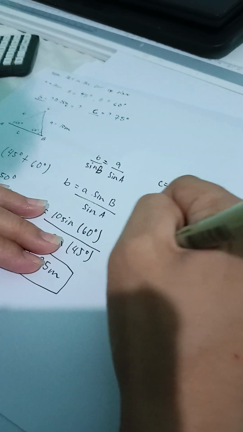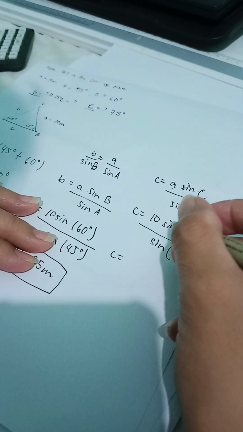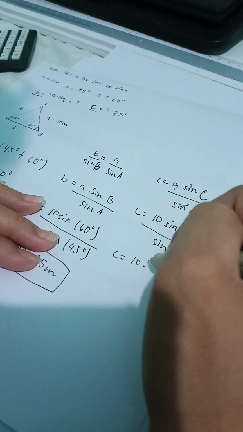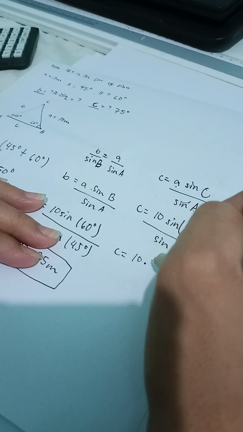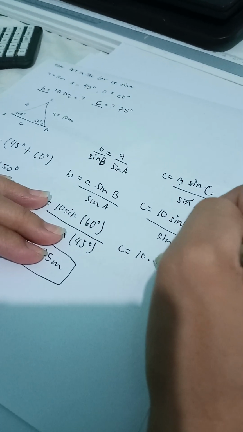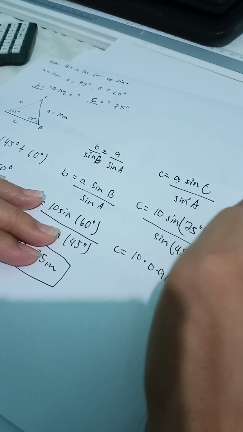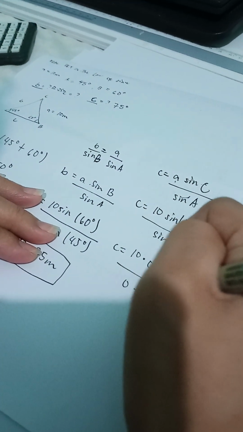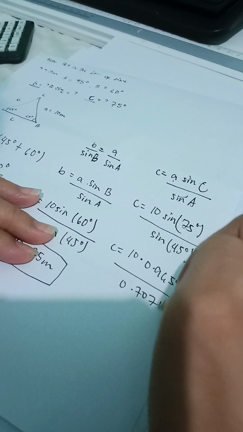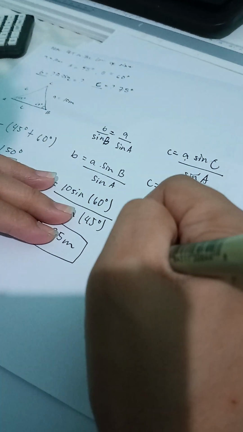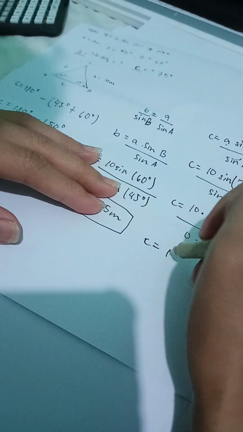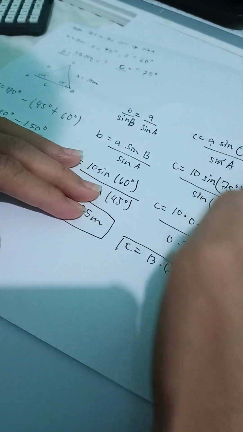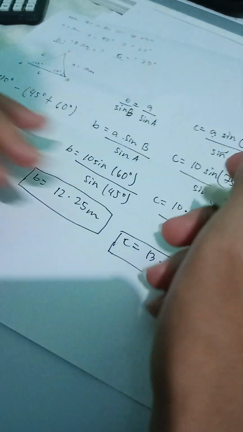Then if we solve this, the answer is 10 times 0.9659 over 0.7071. So if we solve this, the answer is C is 30.66 m. So this is the final answer, sir.